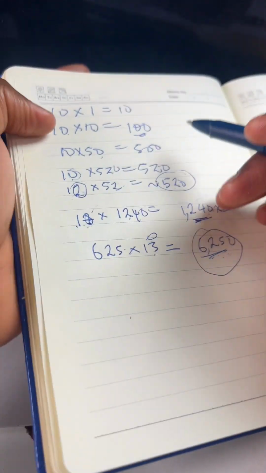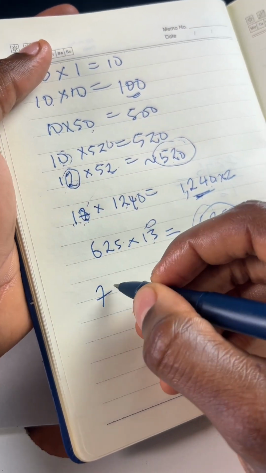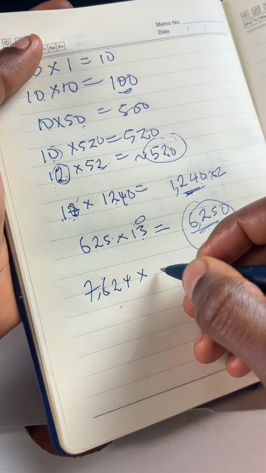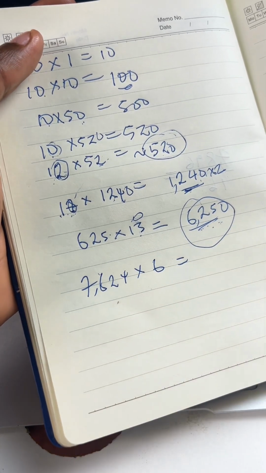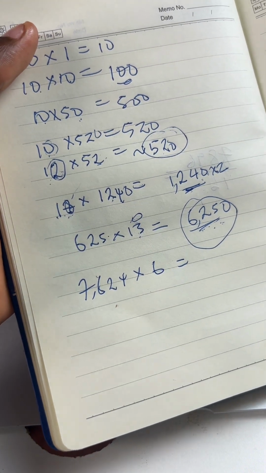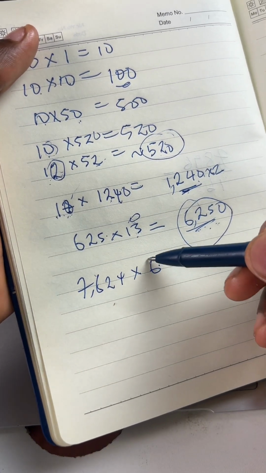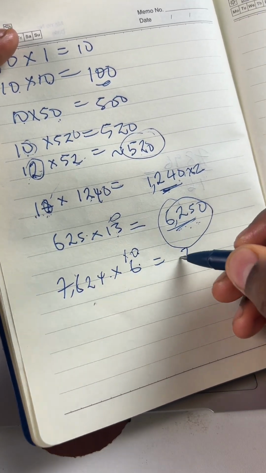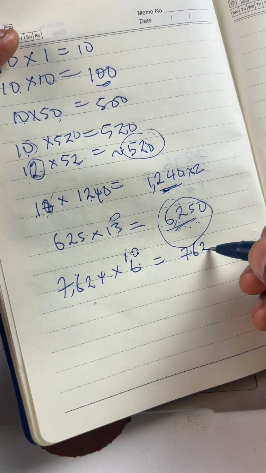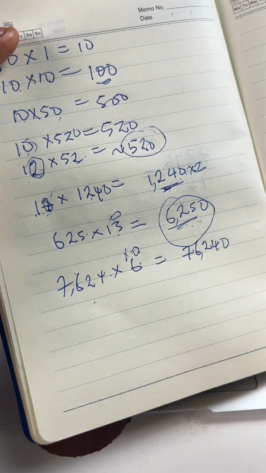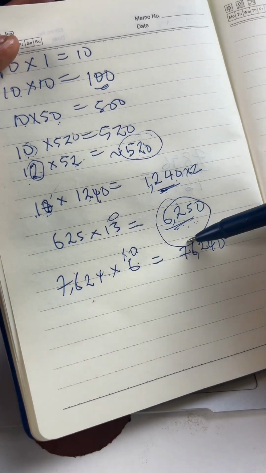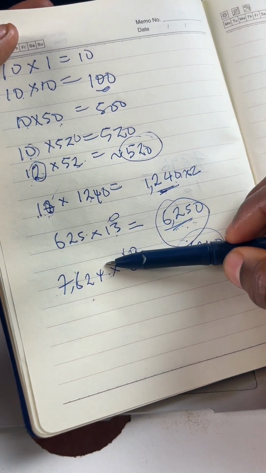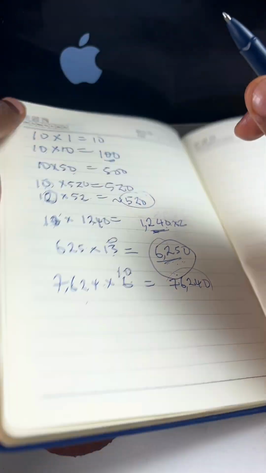What if we use a number less than 10? What if we use 7,624 times 6 or more? Before, you would be confused, but now you know the answer. Assume that 6 is close to 10. Transfer the 0 here. So the answer is going to be 76,240. The answer is going to be close. All right? So if they ask you this immediately without doing any calculation, you say around 76,240.